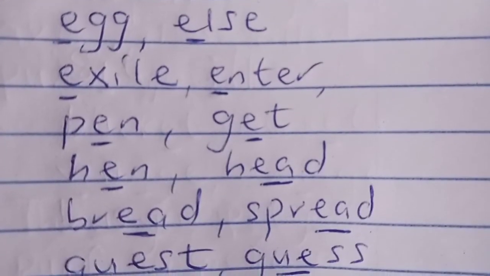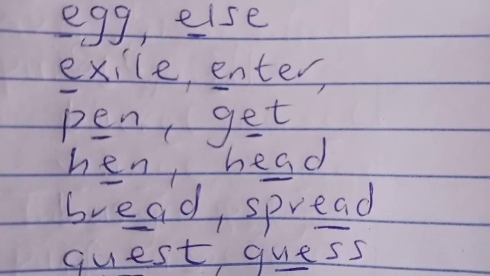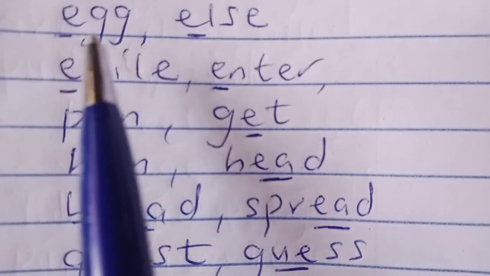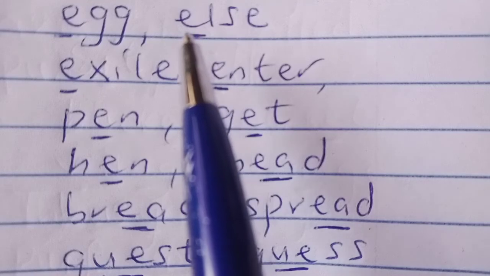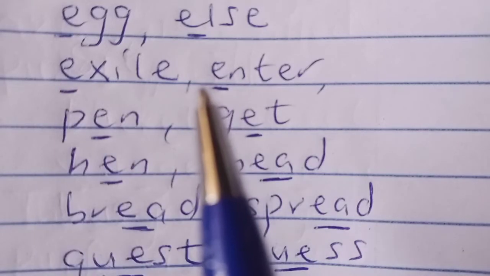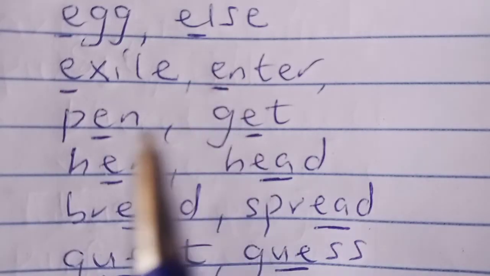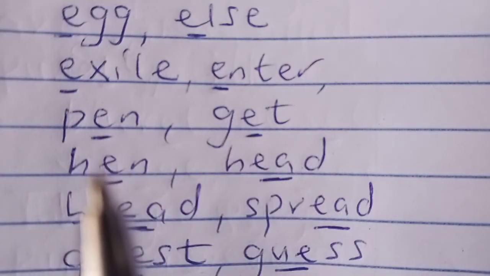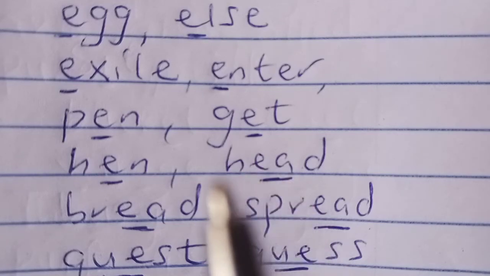So these are examples of words that contain the E sound. The first one right here, egg, at the beginning. We have else at the beginning. We have exile right here at the beginning. We have enter, here at the initial position. Then right here in the middle, we have pen. We have get. We have hen, letter E. Then we have letter EA, head.